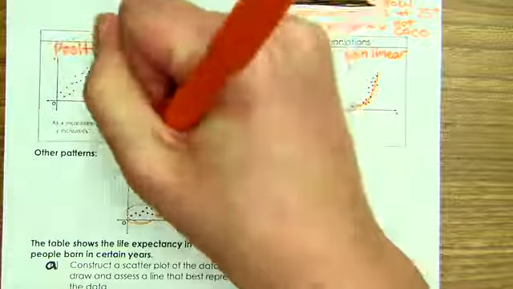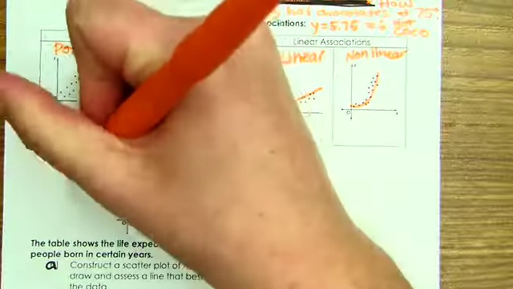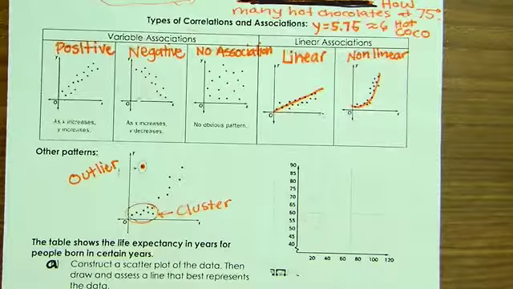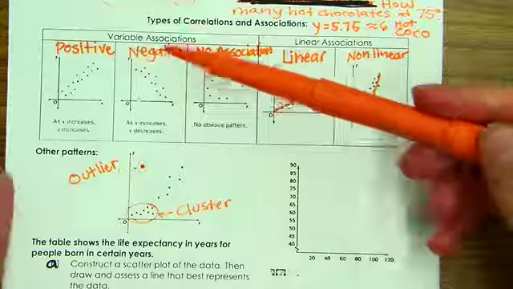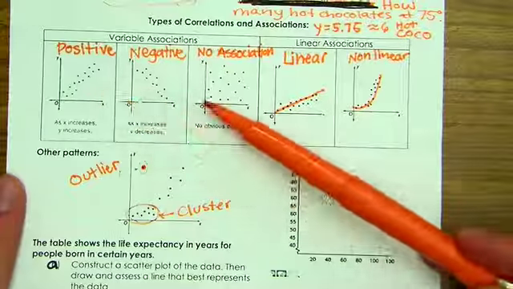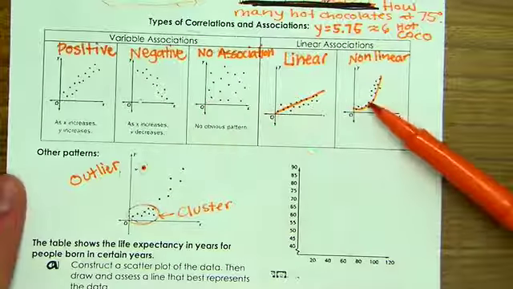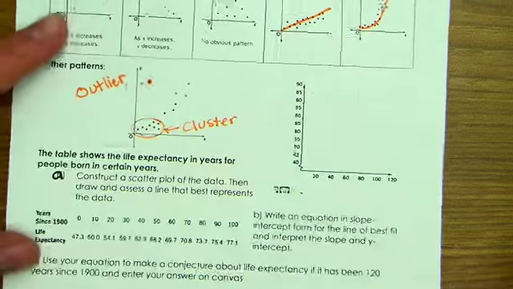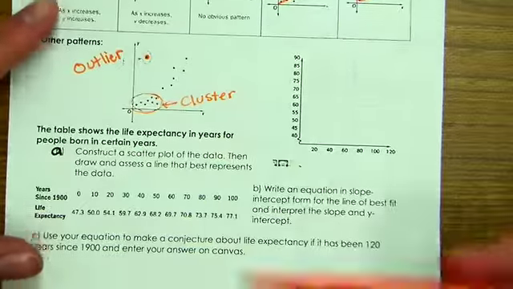And if there's a point all by itself that's not following the other trends, we call that an outlier. So whenever you're asked to interpret a scatter plot, you're looking at these three categories and saying if it's positive, negative, or no association, linear and nonlinear, or if there's outliers and clusters. Great. Let's do this last example together.